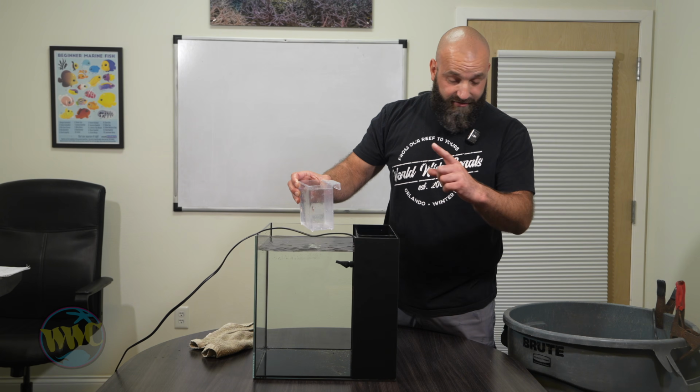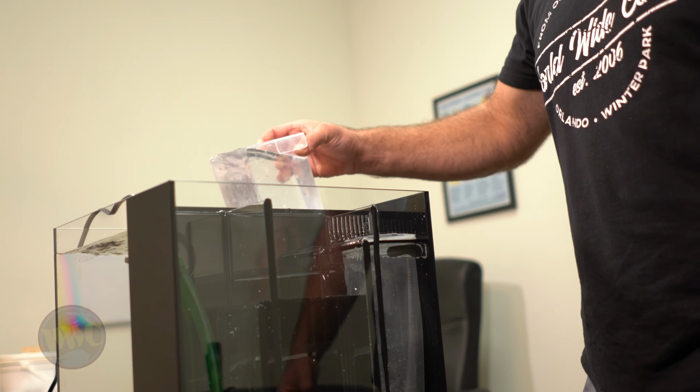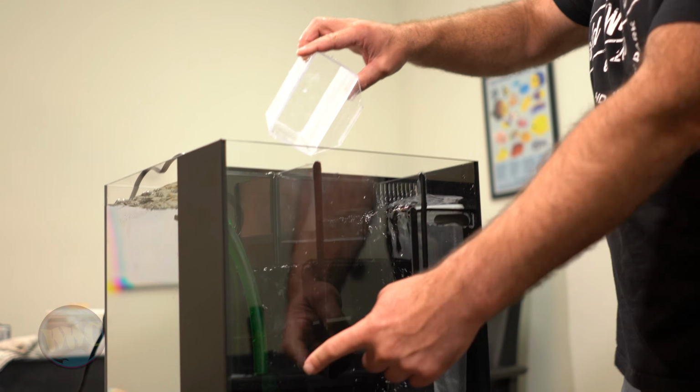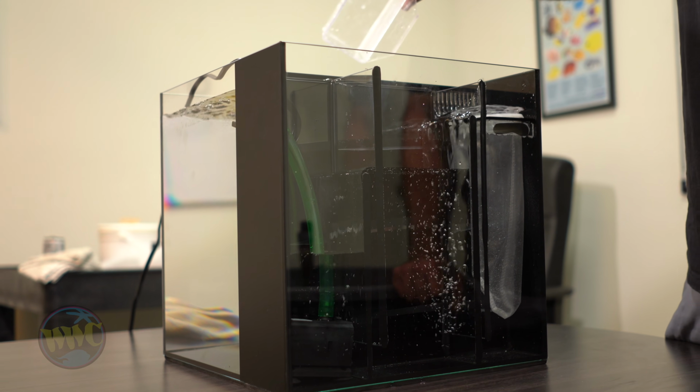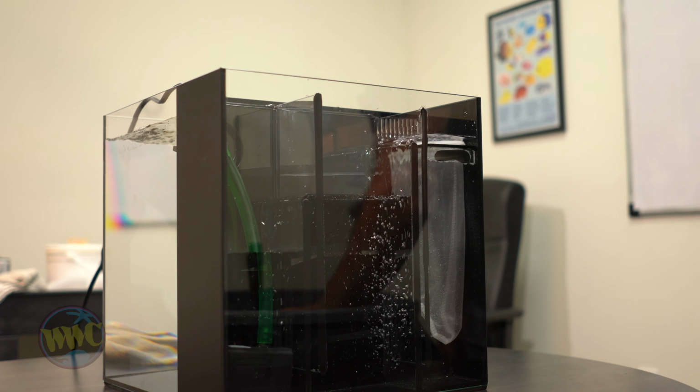Watch this. Another thing to note, I get asked, do I put water in the top or the bottom? It doesn't matter. It's the same. If I put water here, it changes back here too. All right, I'm almost to that point.